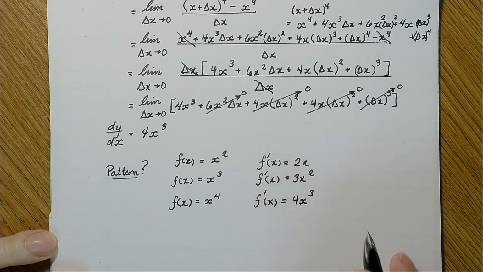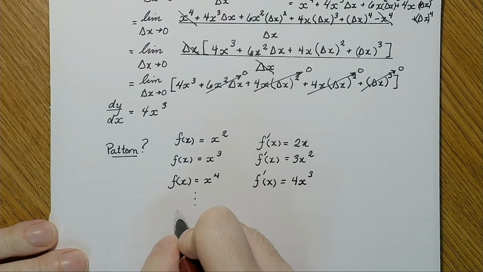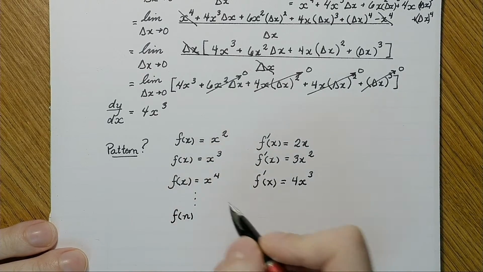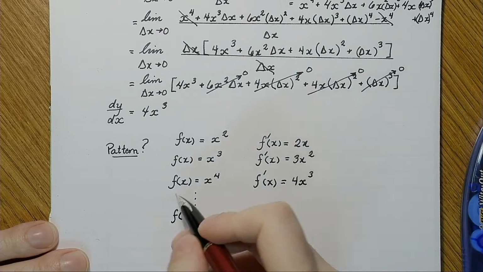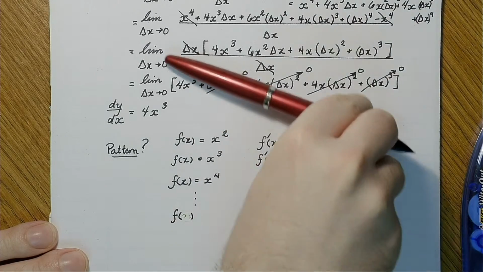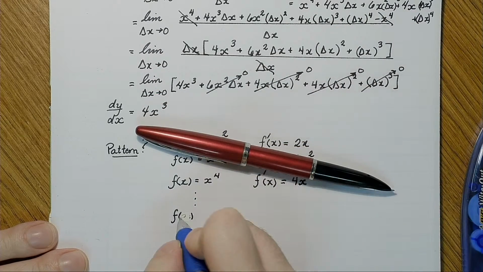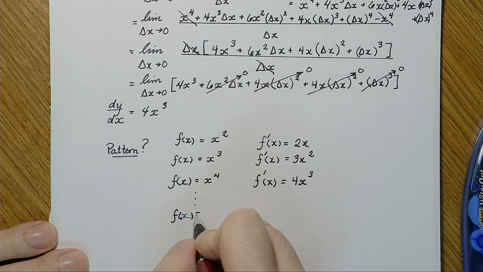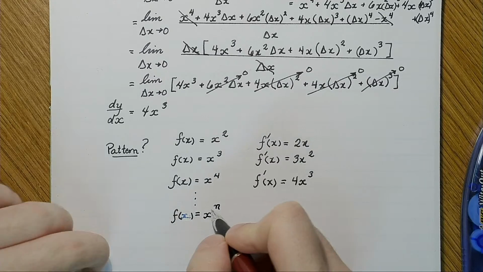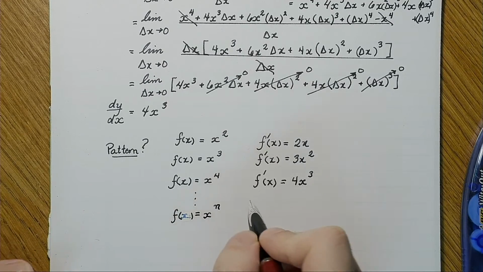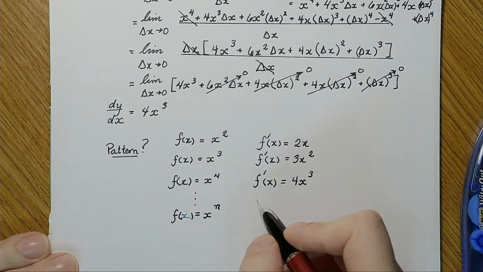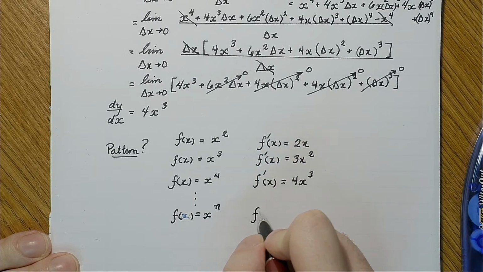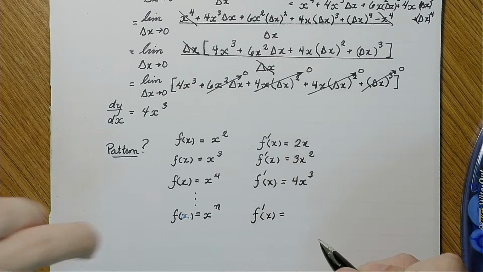So what we're noticing, we want to find what a pattern is. If I have it for x to the n, where n is a positive integer, or you can think of it as just a natural number, then what is the derivative of it?